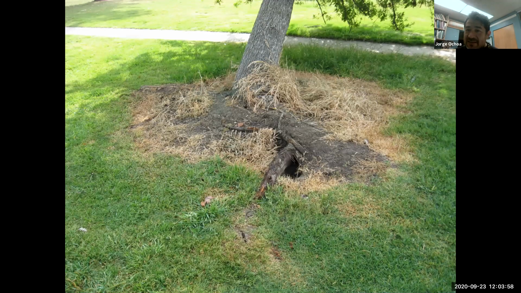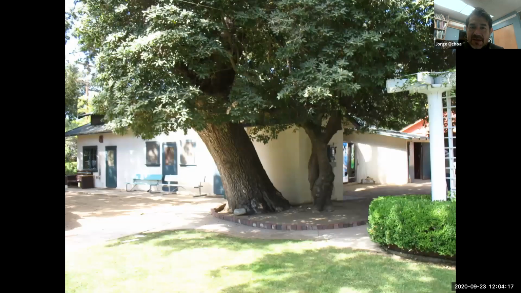So here is a combination of probably some root failure and the soil that is cracking because it's not able to hold itself together. So this is not good. The tree is leaning. Luckily for this tree, it is on a golf course, so it's not a big problem. There was no need to remove it because it was posing no hazards to anybody.